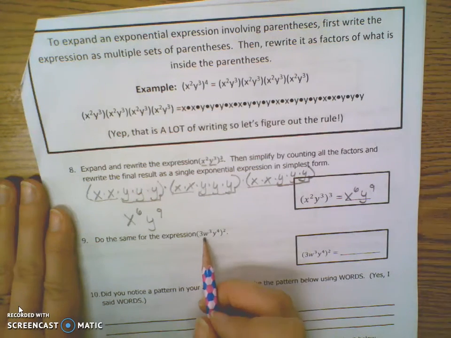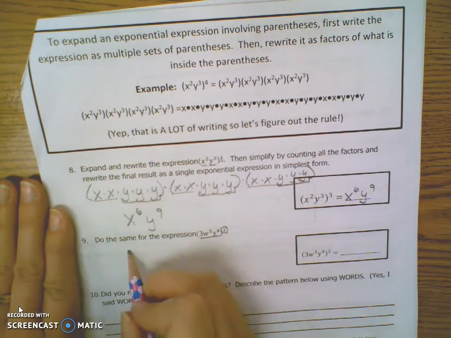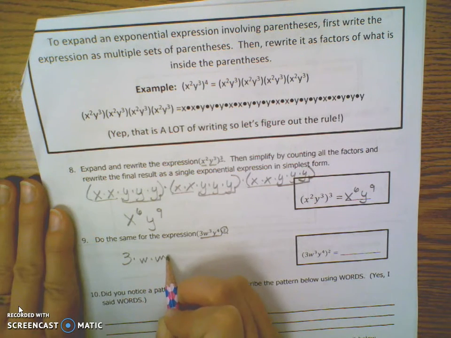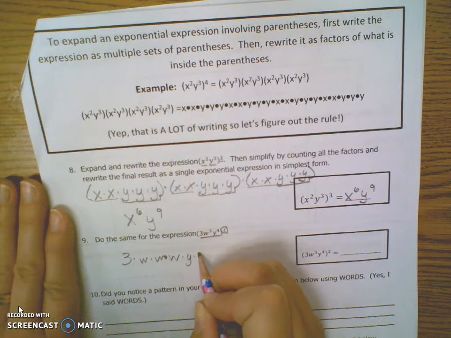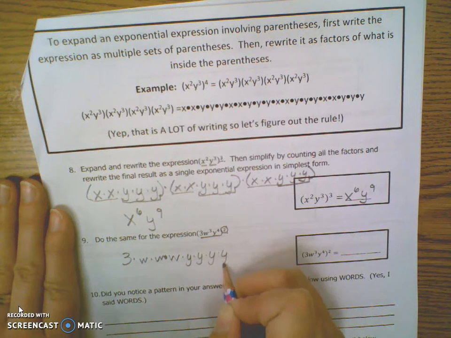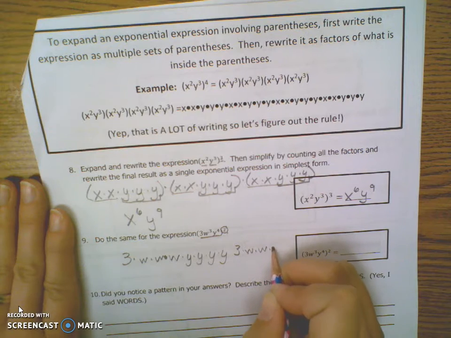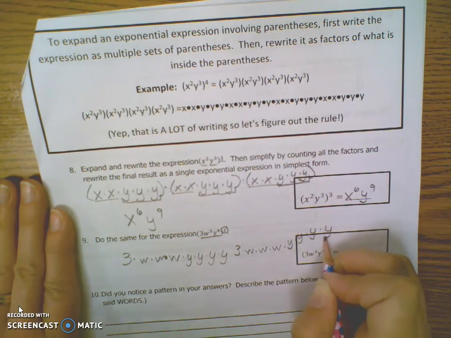Okay, same thing here. So we're going to do this whole thing in the middle, and we're going to multiply it by itself twice. So we've got 3 times w times w, times y times y times y times y, and then one more time, 3 times w times w times w times y times y times y times y.